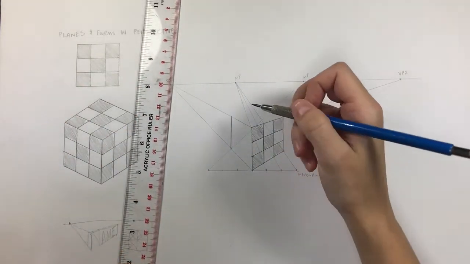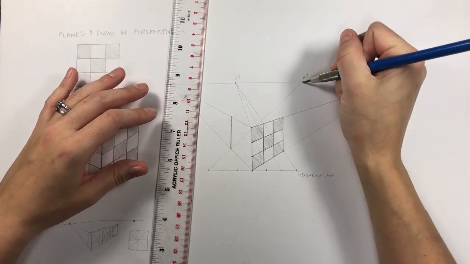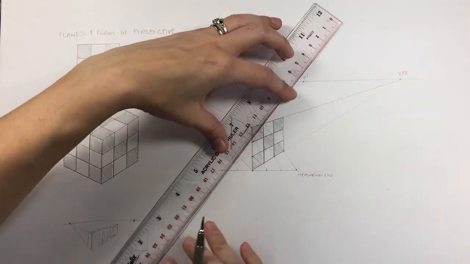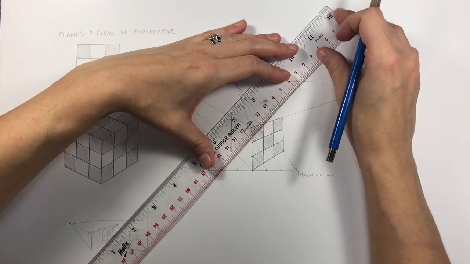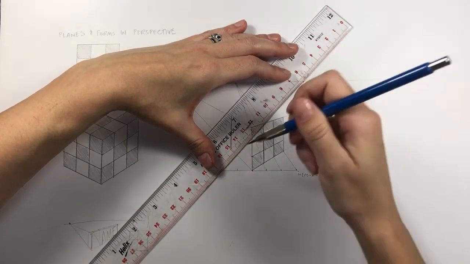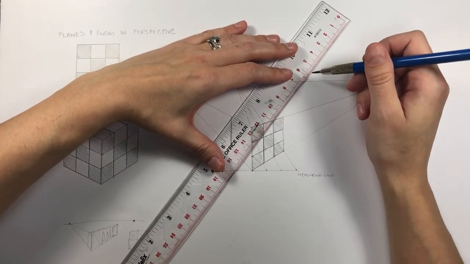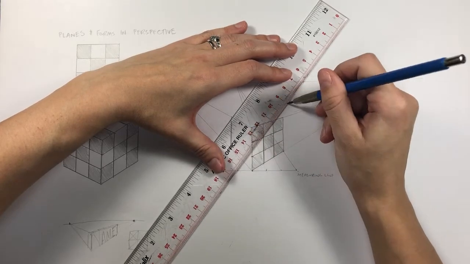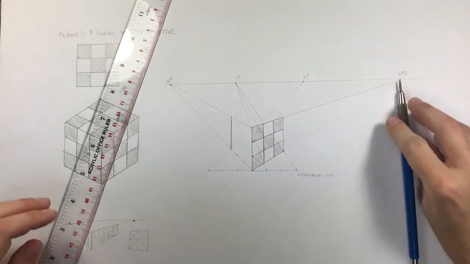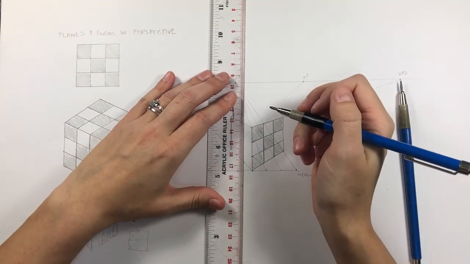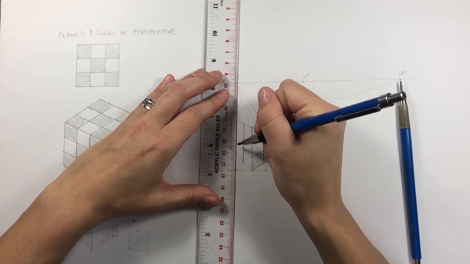Now to find out how to divide this one evenly, this is the right measuring point. We're not using this one, we're using the new one we just made. And then we're going to go from here to this dot, and to this dot. And where it intersects with this line, that's where our lines are going to be. And remember, they're going to be perfectly vertical, going straight up and down from these points.